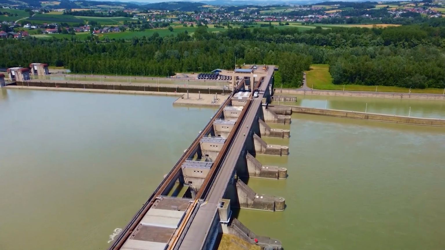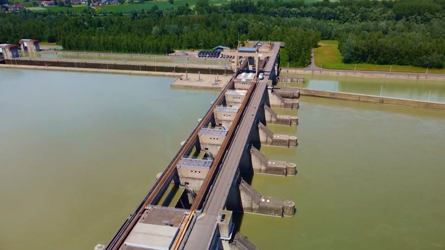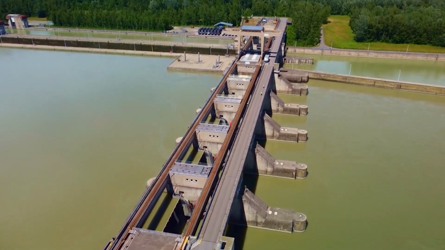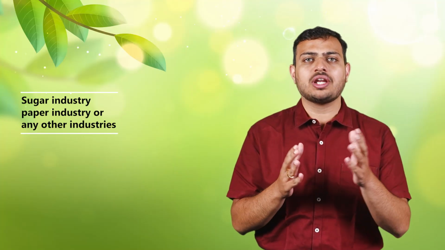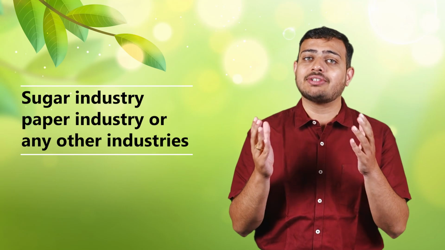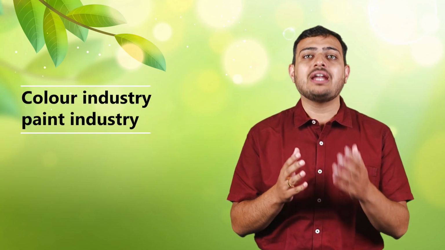So just observe those appliances and write down the different parts of the devices and how they convert the energy. You can see the appliances by dismantling them, or you can observe from outside also. You can visit the hydroelectric power station if it is nearby, then observe how the process actually works. You can visit any factory like sugar industry, paper industry or any other industries, color industry, paint industry if they are nearby, for understanding conversion of energy types.